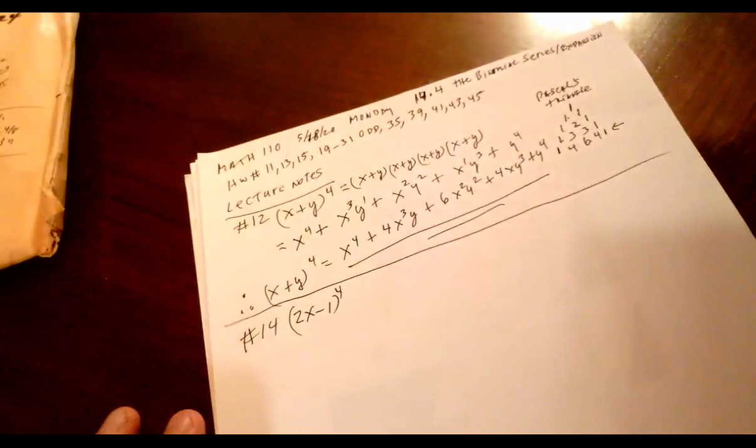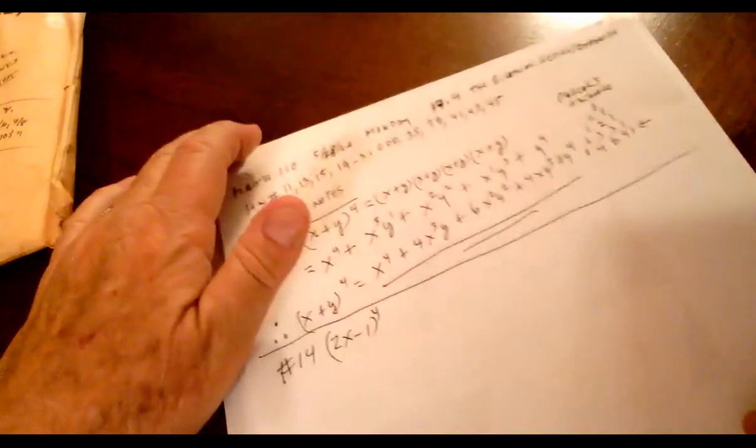Let me see if I can get this a little straighter. And let's see, I think that's the focus, isn't it? I don't know. In any case, let's do this one.